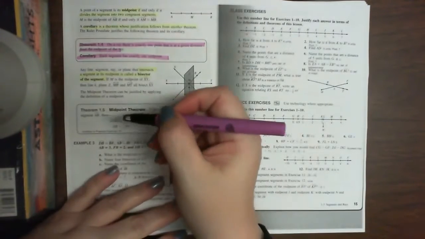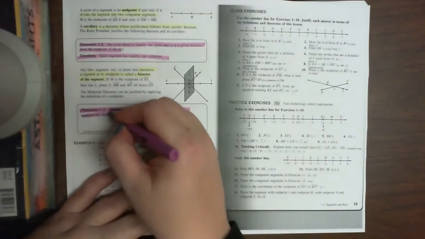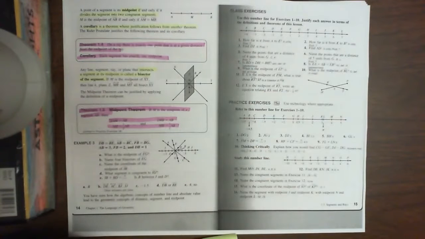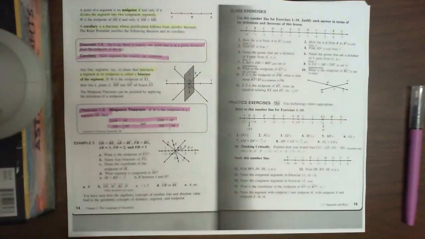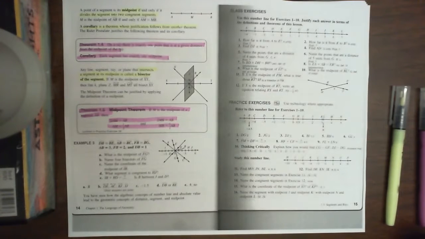And then the midpoint theorem is that one right there. And we will talk about all this while we're in class in the next video. And my mom is going to have a video for you after that to do some things with your compass.